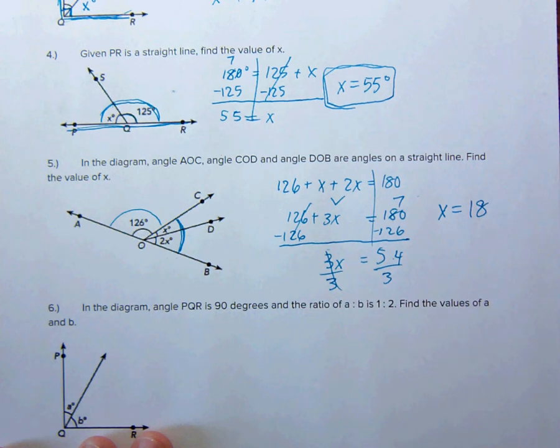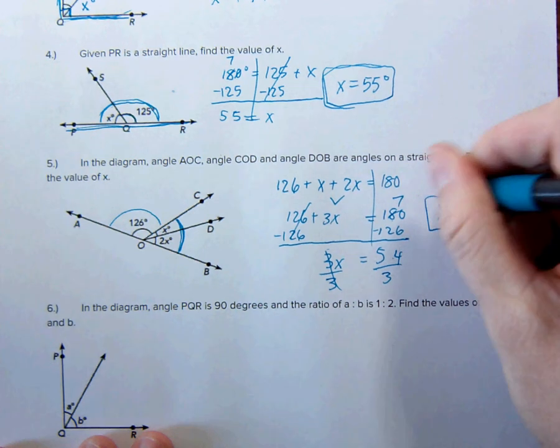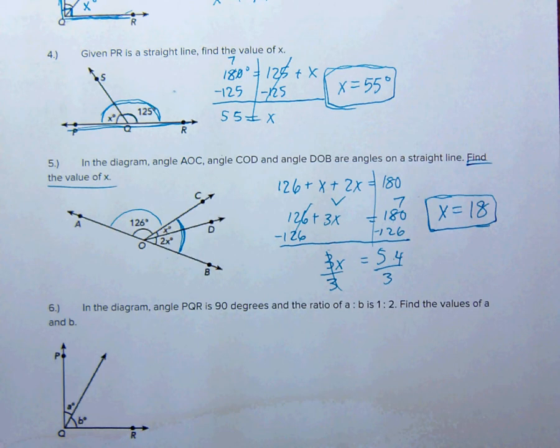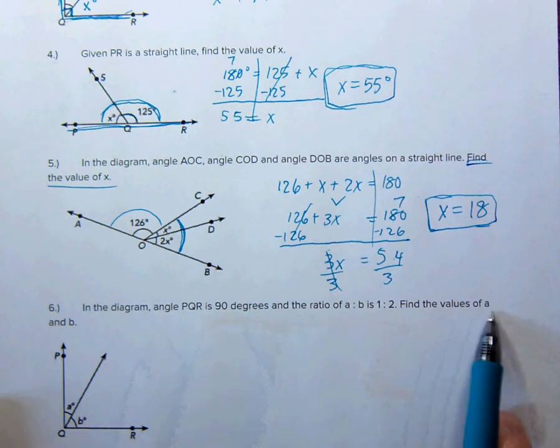18. And one thing that I do want to caution you is actually make sure you answer the question. So this says find the value of X. That's great, but I'll show you what I mean right here. Find the values of A and B.